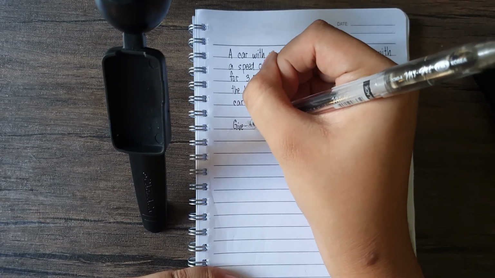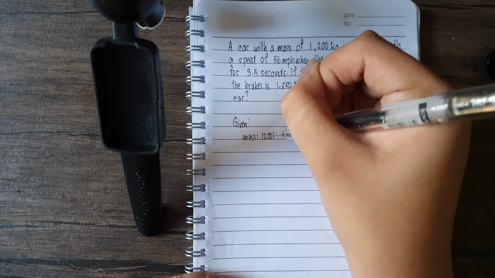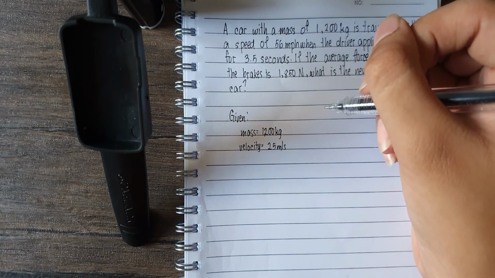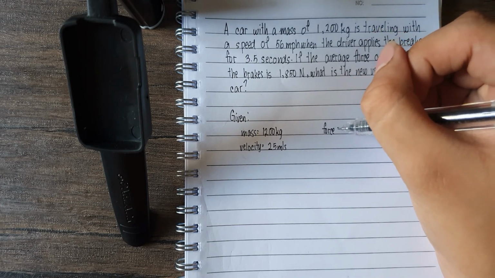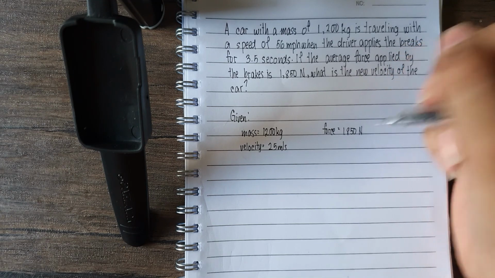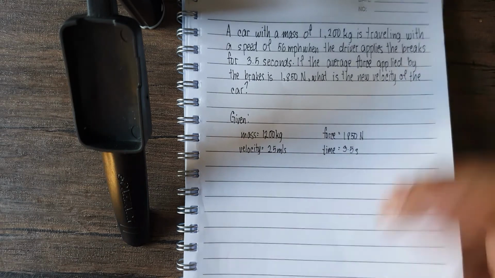Okay, first we will write the given. Mass is equal to 1,200 kilograms. Velocity is equal to 25 miles per second. Force is equal to 1,850 newtons. Time is equal to 3.5 seconds.